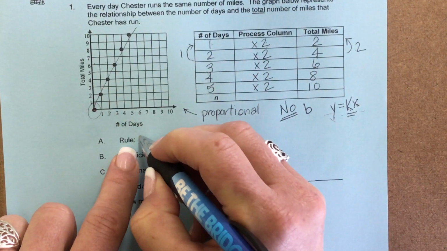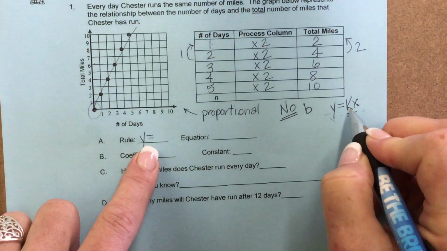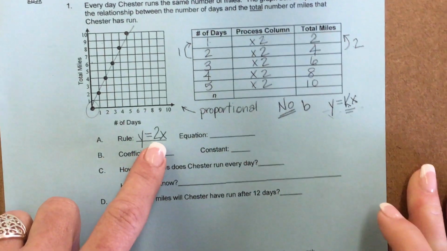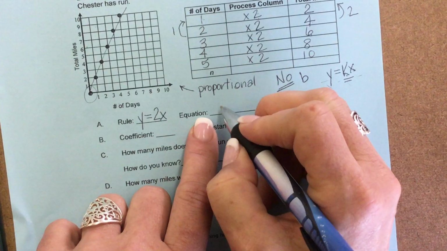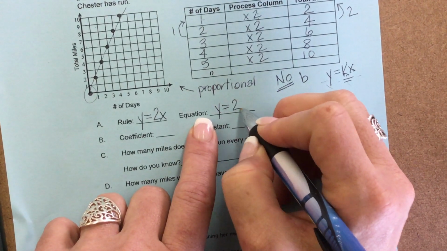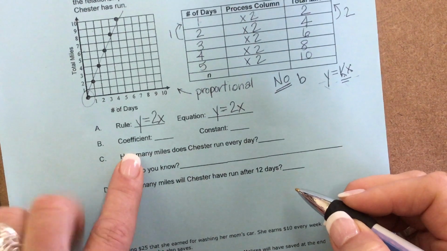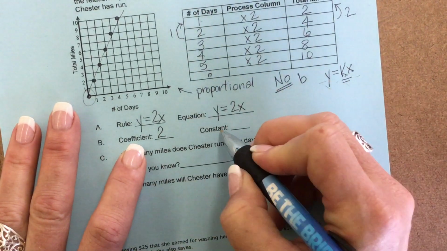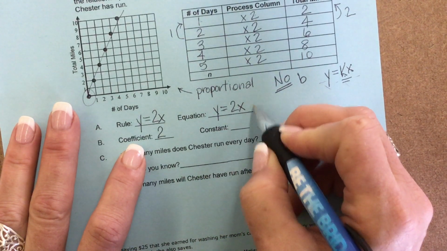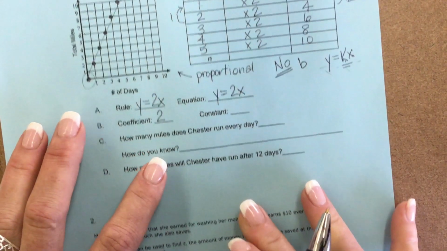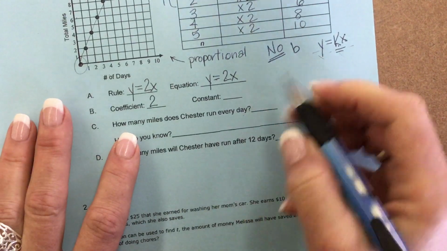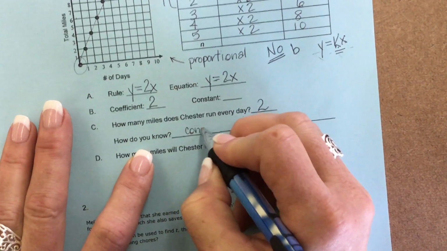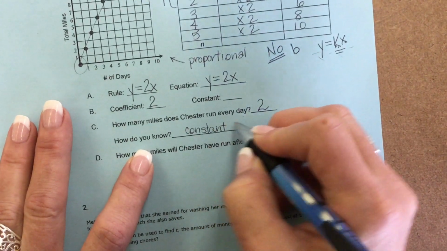So the rule here is going to be y equals, my change was 2, and I always have the variable x. Sorry, that should have been y equals 2x right here. So the coefficient is 2, and the constant, I don't have a constant here, is 0. And how many miles does Chester run every day? 2. The constant rate of change.